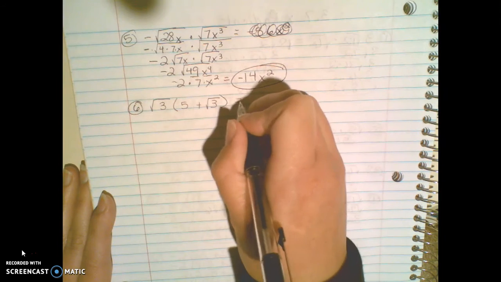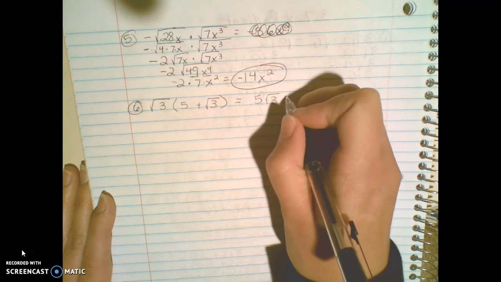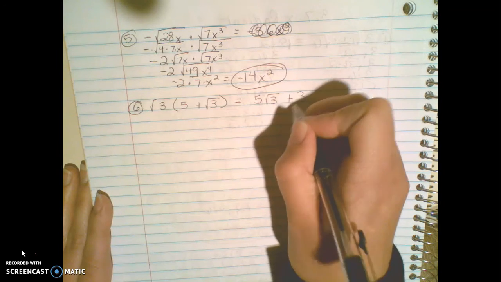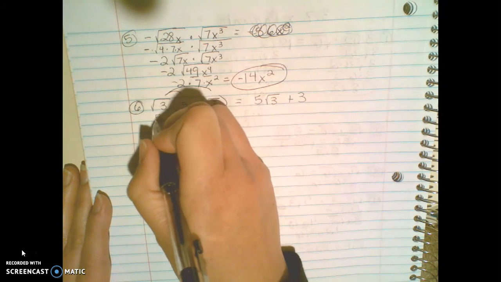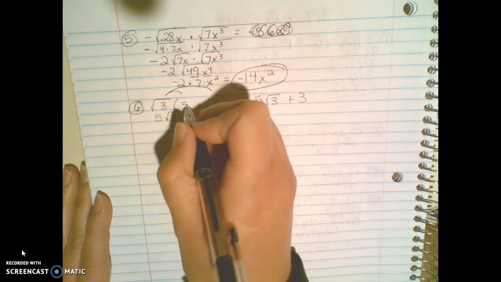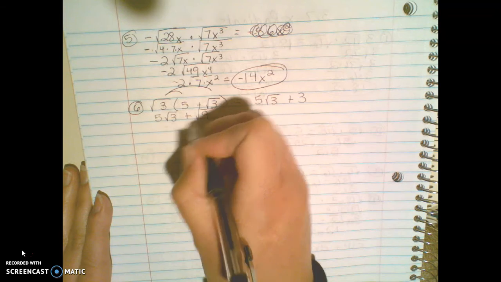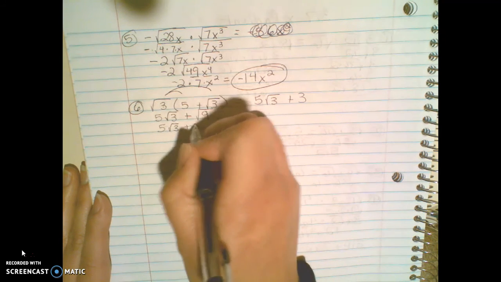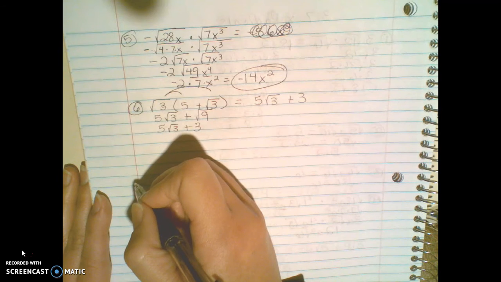All right. Number 6 is square root of 3 times the quantity, 5 plus square root of 3. And this one should be 5 square root of 3 plus 3, because I'm going to distribute to both of these. So 5 square root of 3, I'm just multiplying those together, plus square root of 3 times square root of 3 is square root of 9. 5 square root of 3 cannot be simplified, but the square root of 9 is just 3. So it looks like that.